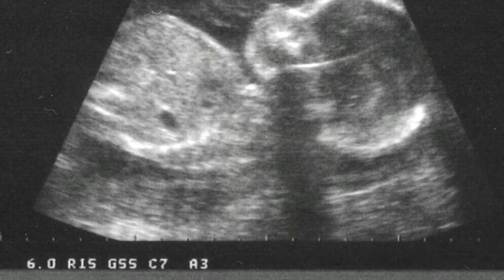Now, if you're being followed by an obstetrician through your pregnancy, he or she is probably doing regular ultrasound. And the ultrasounds do a pretty good job of predicting how far along that baby is. In fact, the ultrasound computer will create a predicted due date, and those are often quite accurate.